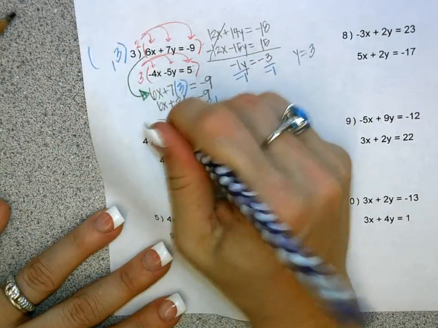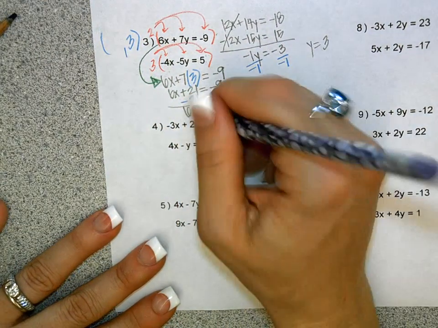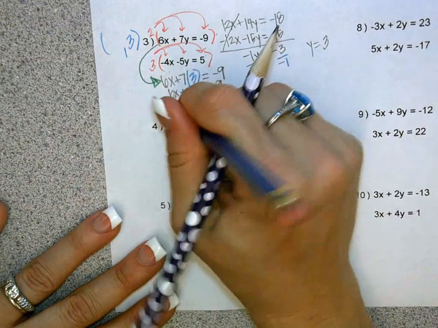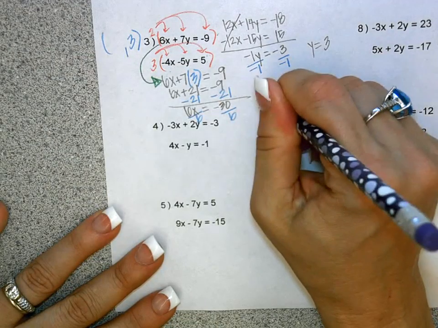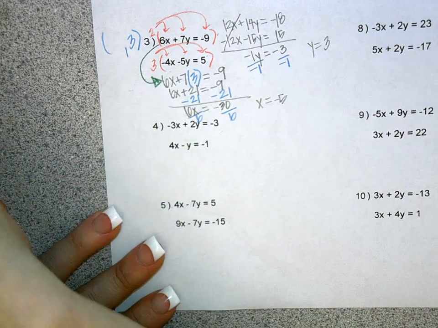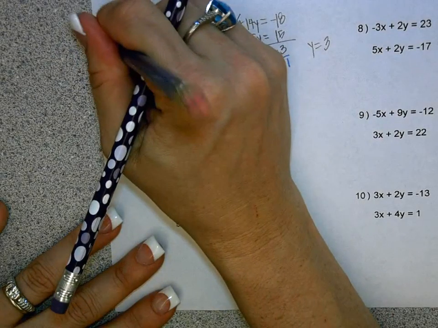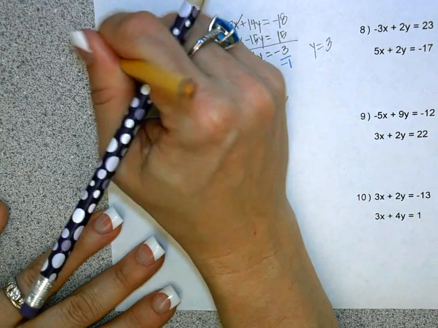Leaves you with 6x equals negative 9, and negative 21 is negative 30. To get x by itself, divide both sides by 6, and that'll leave you with an x value of negative 5. So these two lines would cross at the point negative 5, comma 3. Have to have two parts.